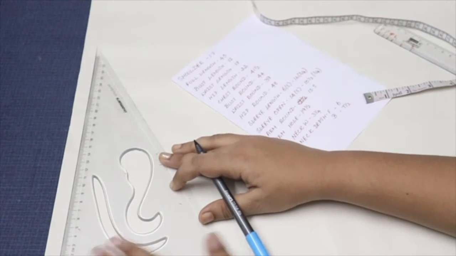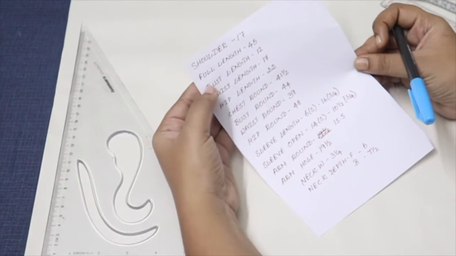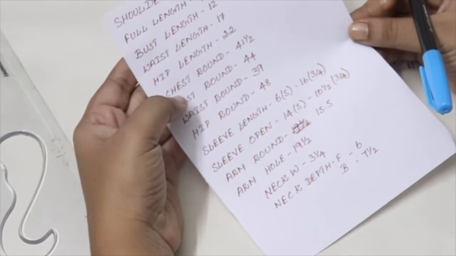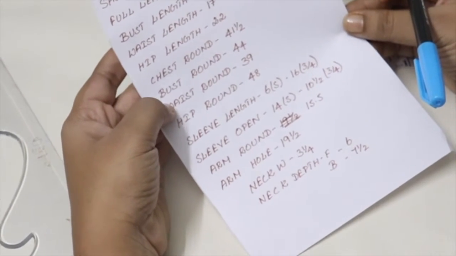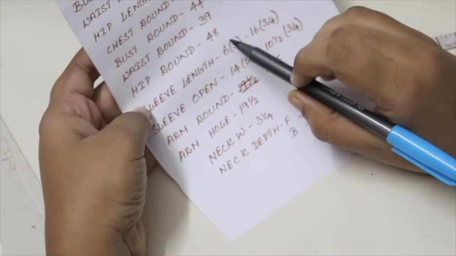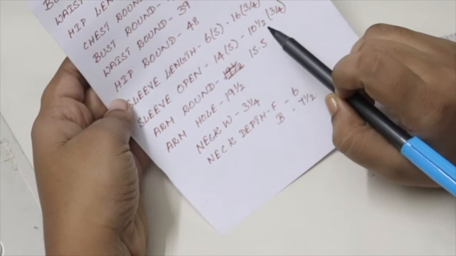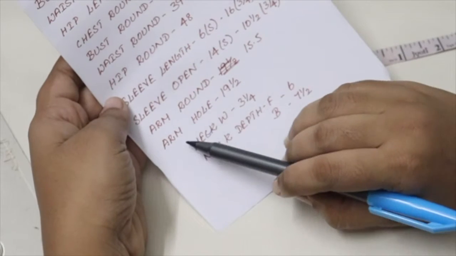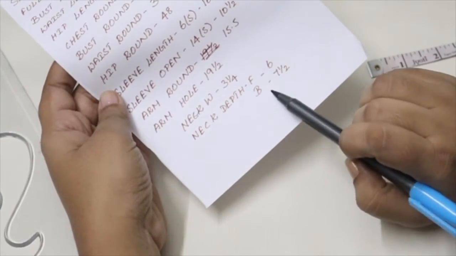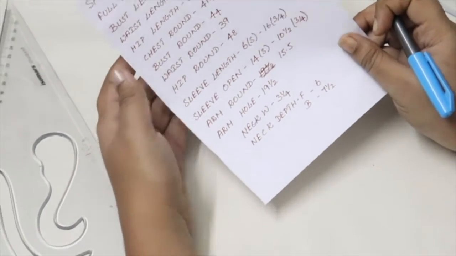Before that, we'll see what are the measurements required for drafting the kurta: shoulder, full length, bust length, waist length, hip length, chest round, bust round, waist round, hip round, sleeve length for small sleeve and for 3/4 sleeve, sleeve open for small sleeve and 3/4 sleeve, arm round, armhole, neck width, neck depth for front and back. So these are the measurements required for drafting.